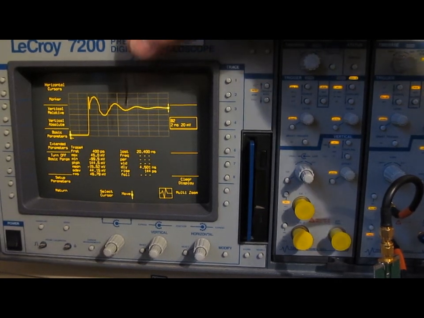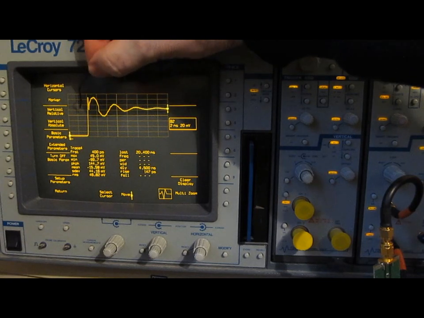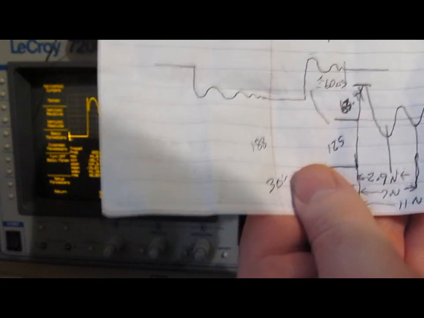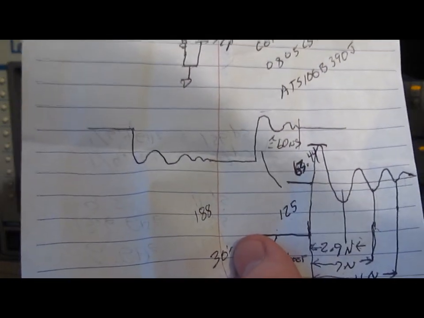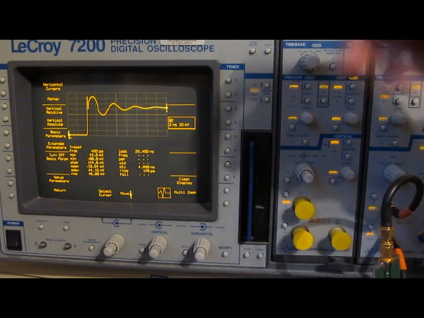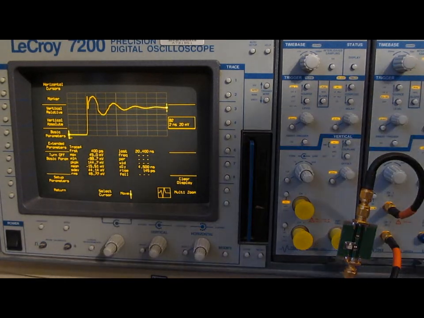So it seems the circuit actually matches our SPICE simulation, except for notice this little spike here at the beginning. Our simulation doesn't show that, but of course the circuit board and all these components are going to have parasitics that are not modeled in my SPICE simulation. So what we'll do next is connect the circuit up to our VNA and let's see how it performs.